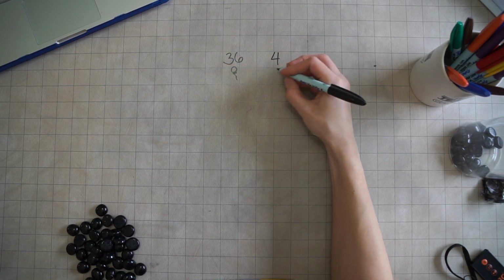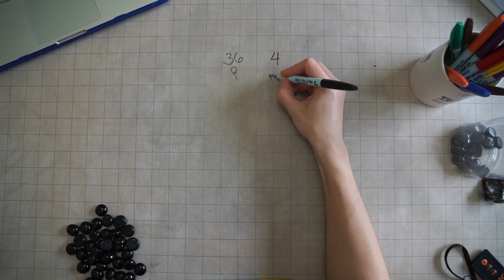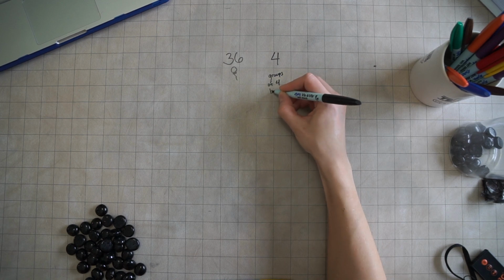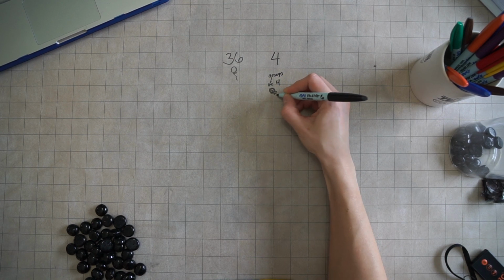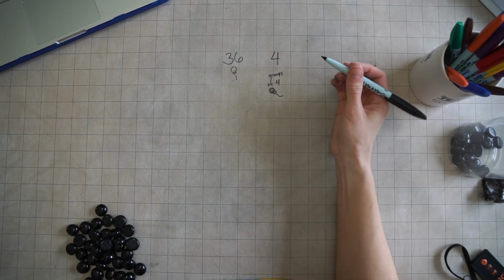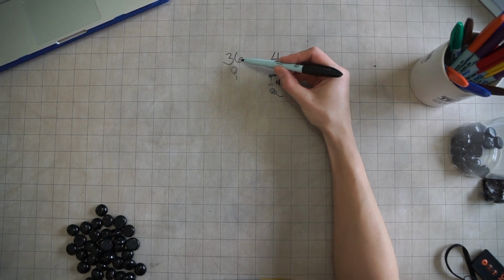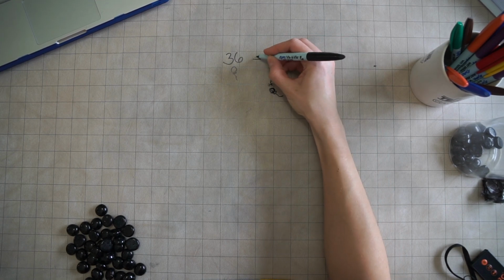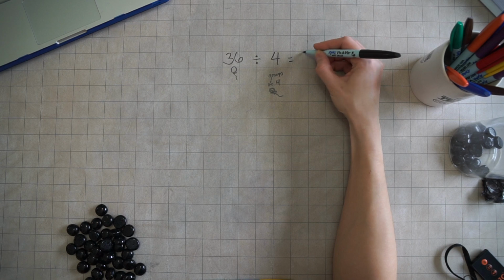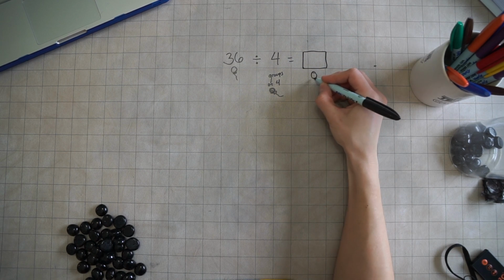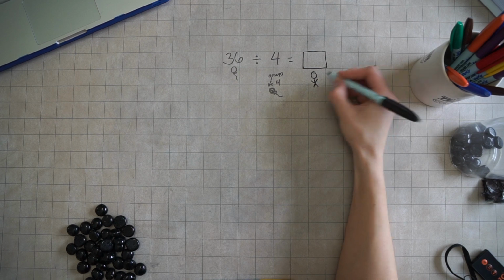So when they left, they had groups of 4 balloons. I'll draw a balloon. Now, we know that this is a division problem because we are taking a big number and splitting it into equal groups. And our mystery number is how many children were at the party.